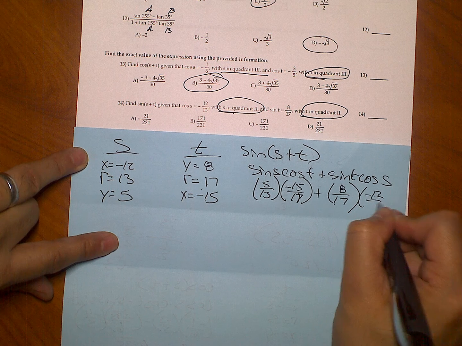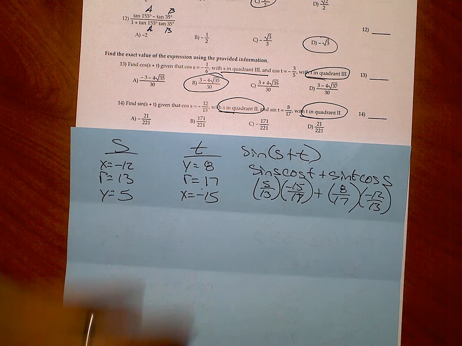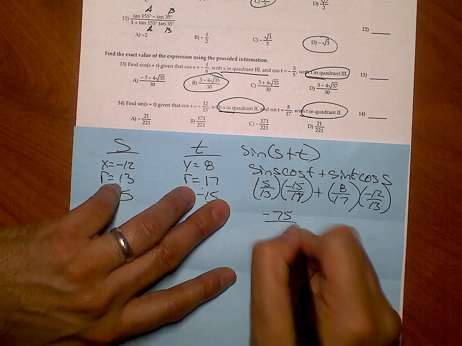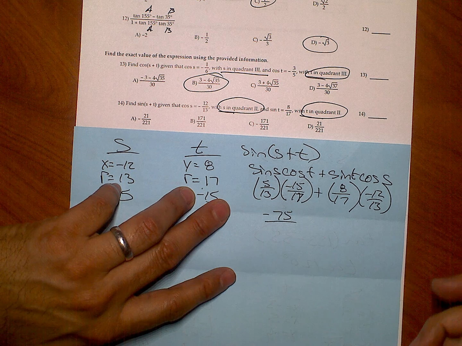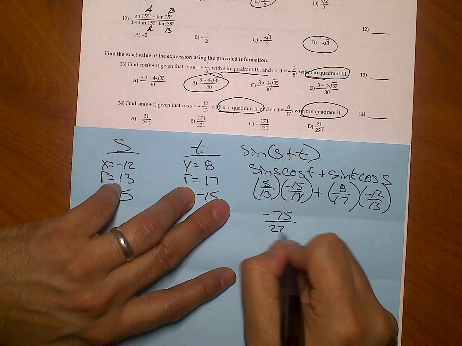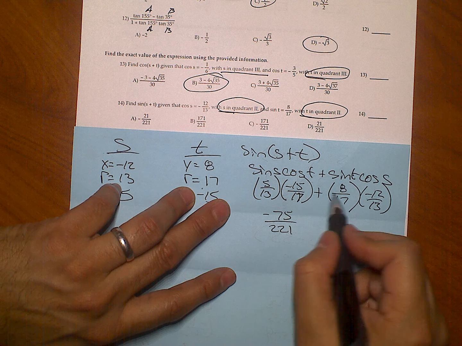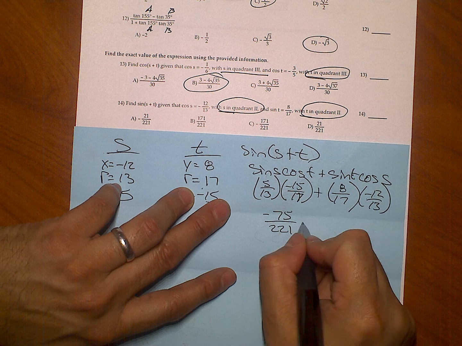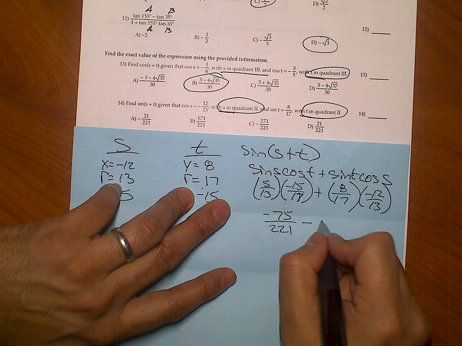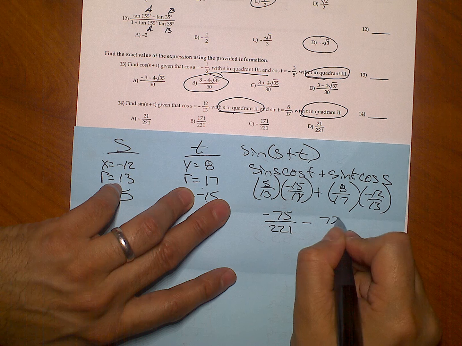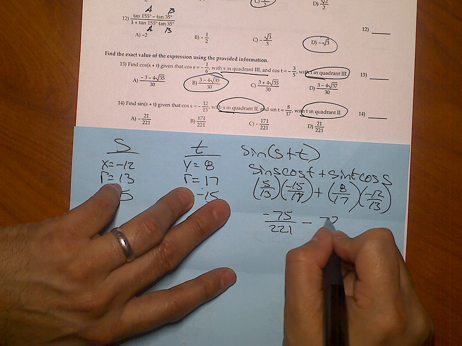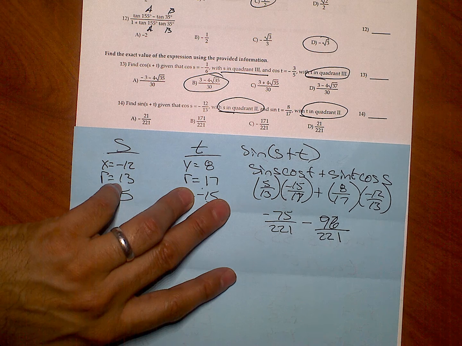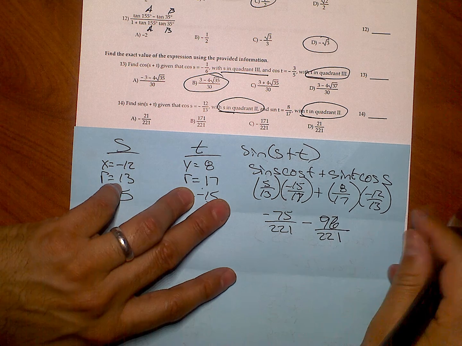negative 12 over 13. All right, so 5 times 15 gives me negative 75 over whatever that is. What is 13 times 17? 221. Now, this is going to be plus, but this is a minus sign over here, right? So altogether, this is a minus 8 times 12. 96. Yeah, 96 over 221.